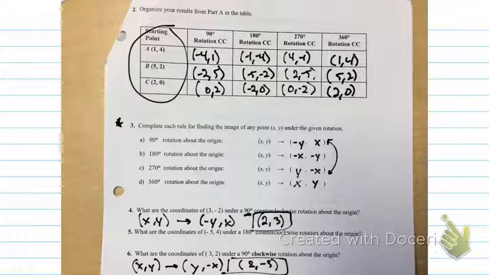Why did you skip? Did not realize I skipped 5. For 180 degrees, it's going to be negative x, negative y. Remember, it's like those two reflections. So we're going to have 5, negative 4.